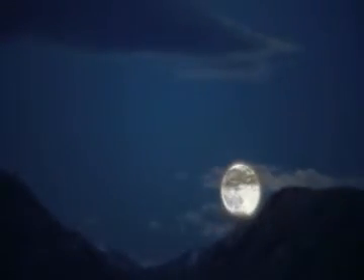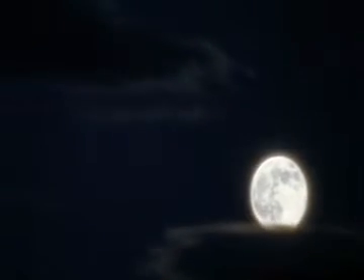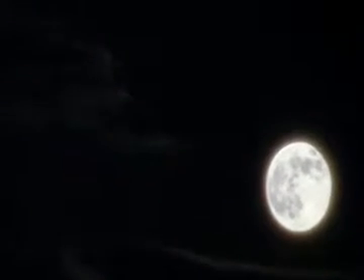Lunar eclipses happen up to 3 times a year during the full moon. They last for up to an hour and a half.